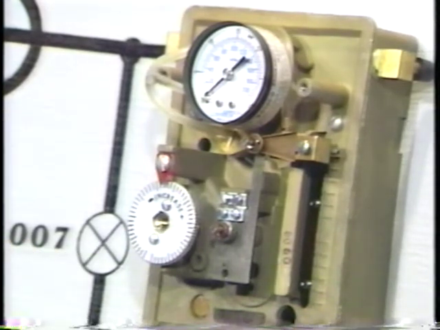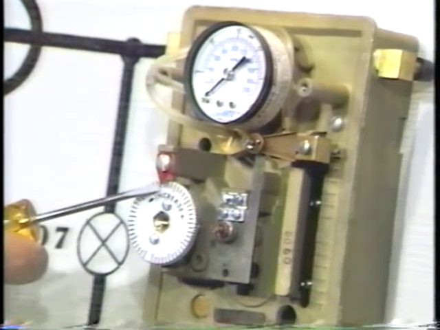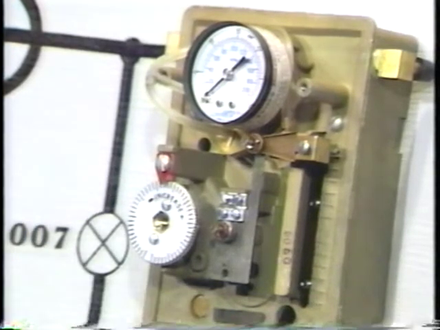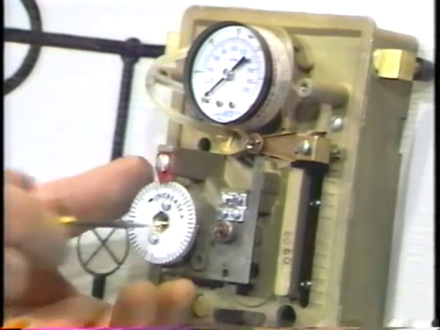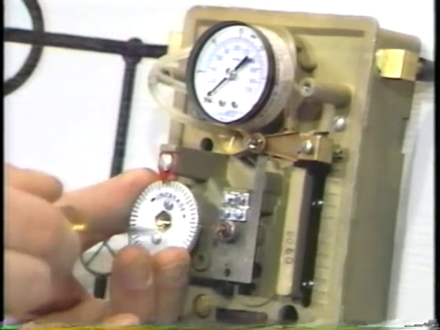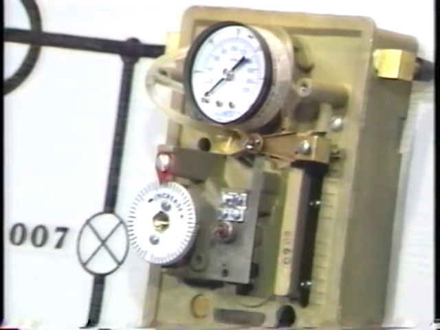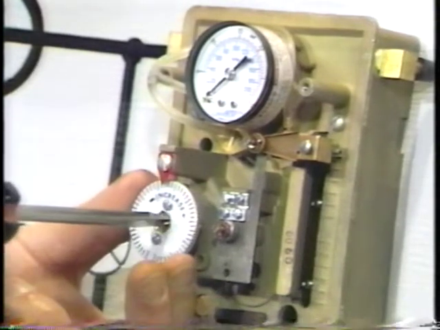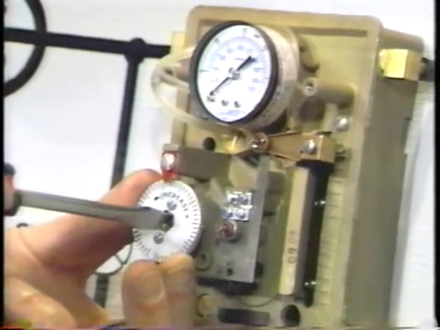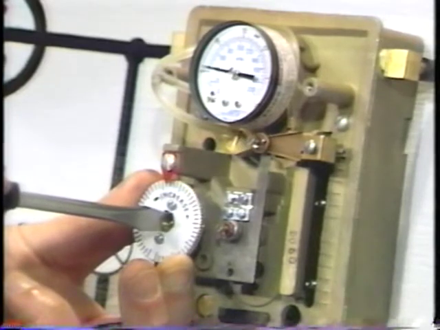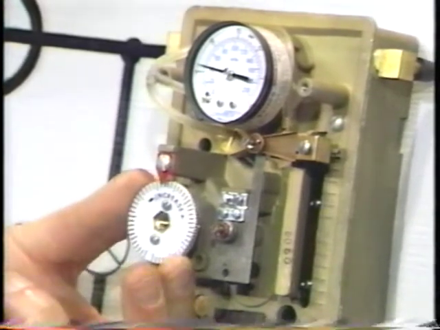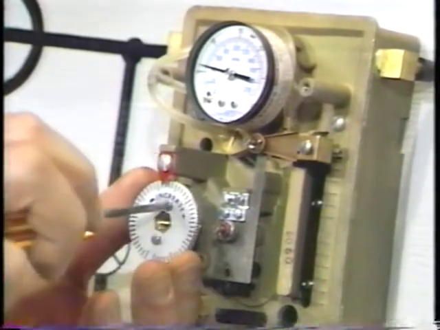Since the dial is already calibrated, I need to change the pressure without changing the position of the dial. So, I'll loosen the dial set screws, turn the output adjusting screw to produce 6 psi, and finally tighten the dial set screws.